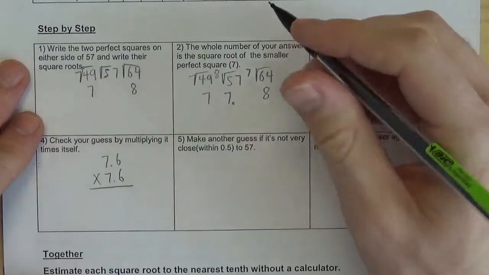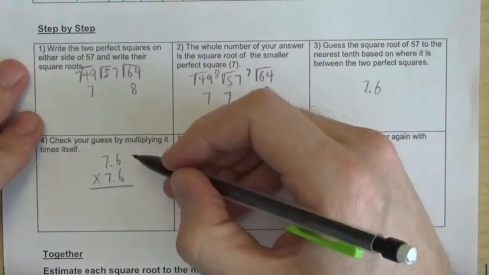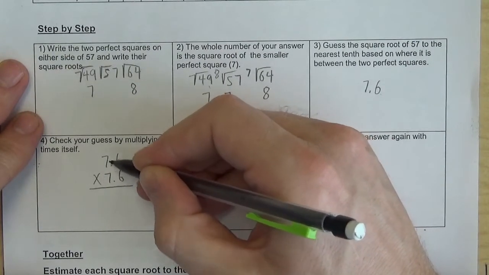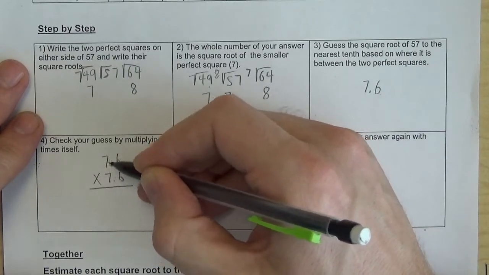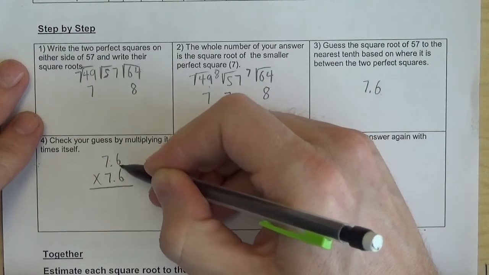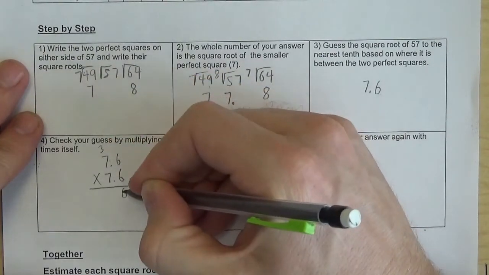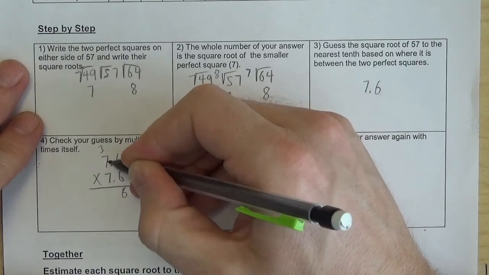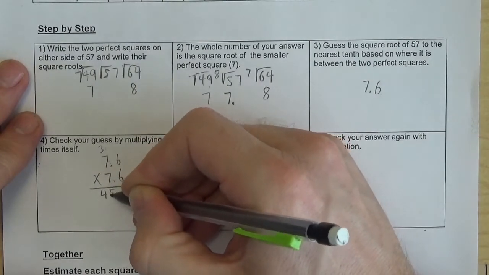Set up this multiplication here. If you haven't done double-digit multiplication in a while, here's a couple things you need to keep in mind. We always start over here on the far right side, and we multiply the 6 times both numbers, and then we're going to go down here and multiply the 7 times both numbers. So 6 times 6 is 36. 6 goes down here, 3 goes up there. 6 times 7 is 42, and then we add in the 3 there. 42 plus 3 is 45.